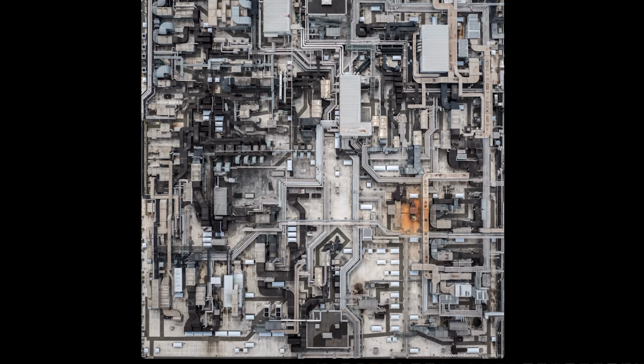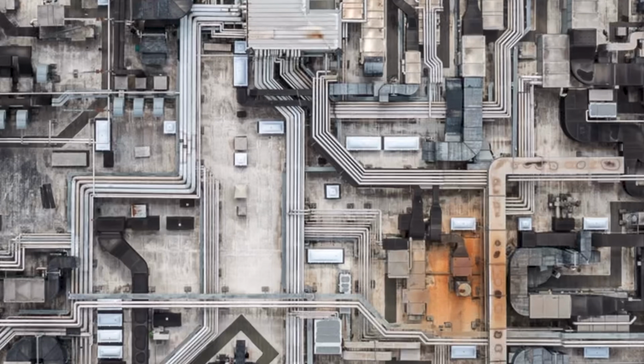Next, this one really stood out to me. I had to include it. At first glance, you're like, oh, it's a computer chip. Yeah. Obviously. And it is not. This is a roof on an industrial building in Milan, Italy.